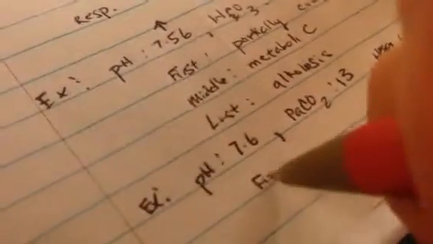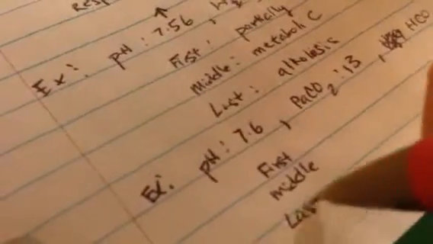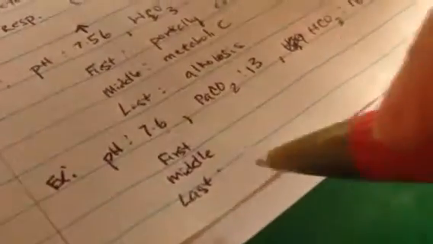Okay? So now what? Well, we still need our first, middle, and last name. Taking a look at the pH, we know that it is increased. So it is alkalosis. Now, these two values are abnormal. So we know that's going to be a partial compensation.